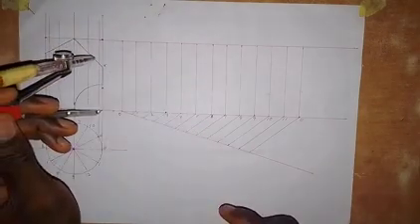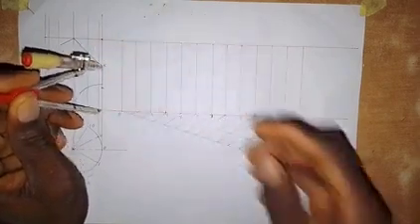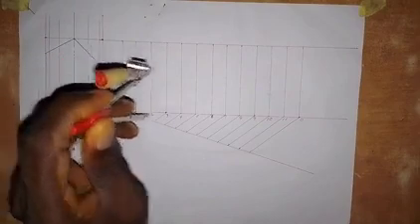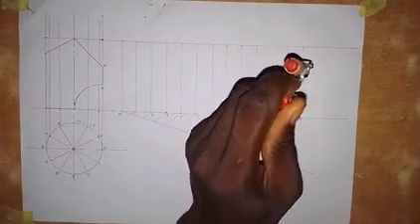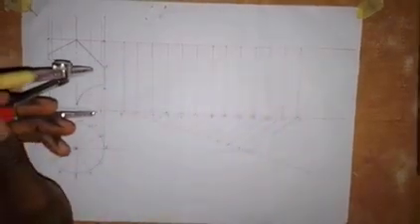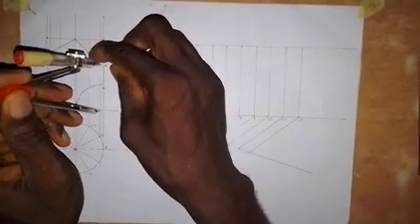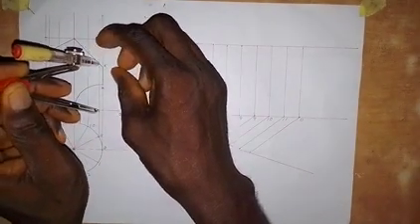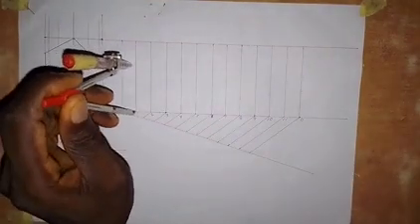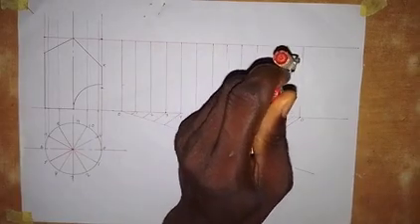So for 0, we have it from here to here. We take this distance, put it on 0, and make an arc here. Then we put on 0 here, so we also make an arc here on 0. Then the next is 111, that is from here to this point here. So we put it at this point for 1 and make an arc here. We put it at this point for 11 and make an arc here.